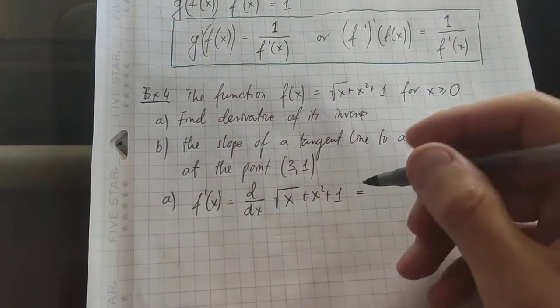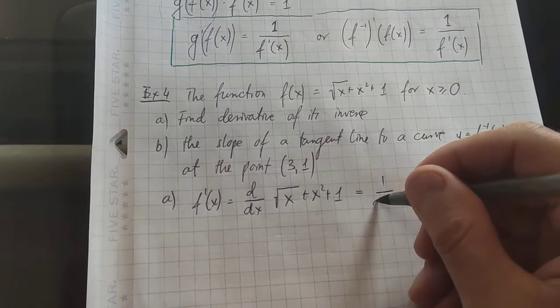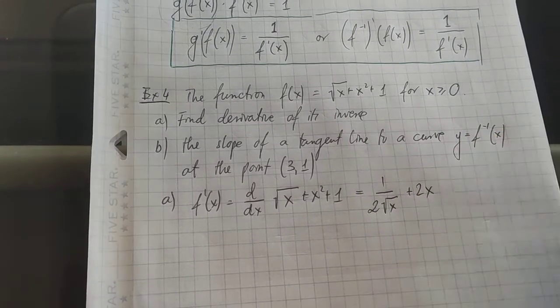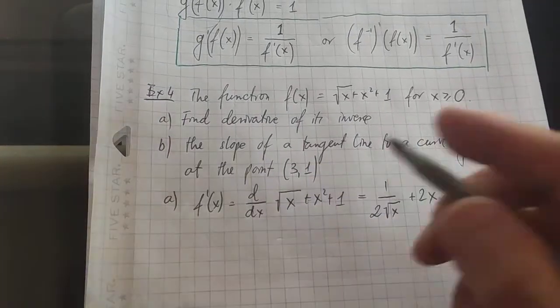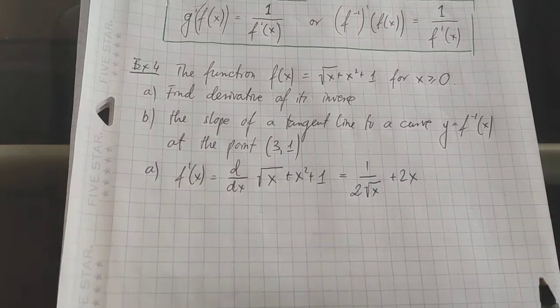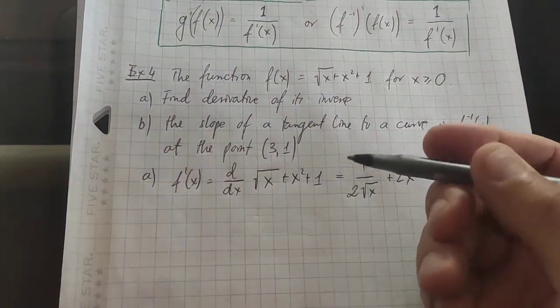Okay, so here I'll have the first one, it's 1 over 2 squared of x plus 2x, and that's it. And the derivative of 1 is 0. Okay, so that's my f prime of x. Well, so I'm almost done, right?